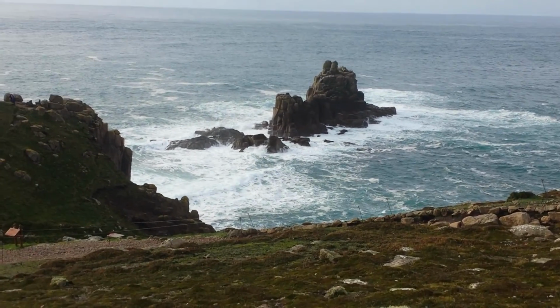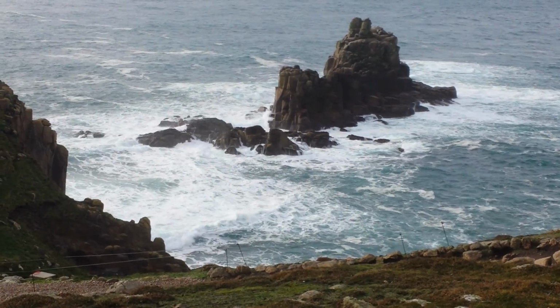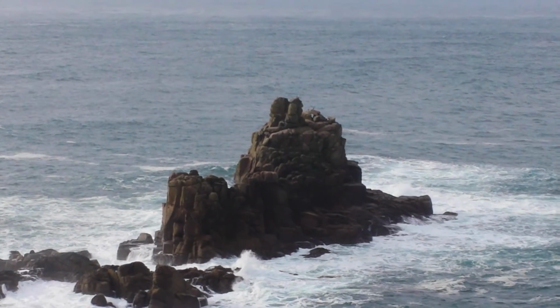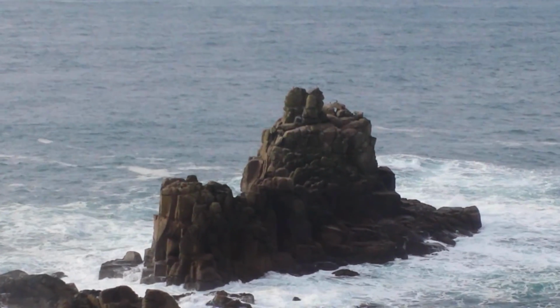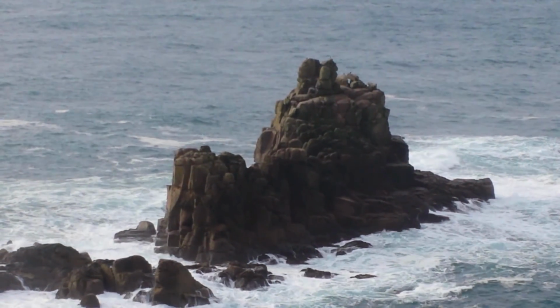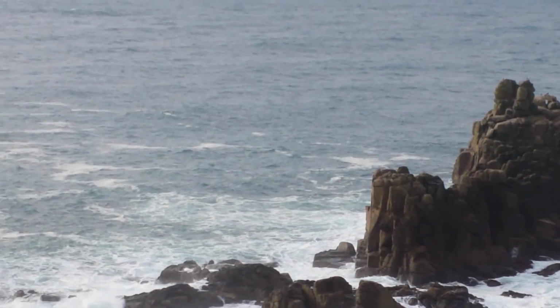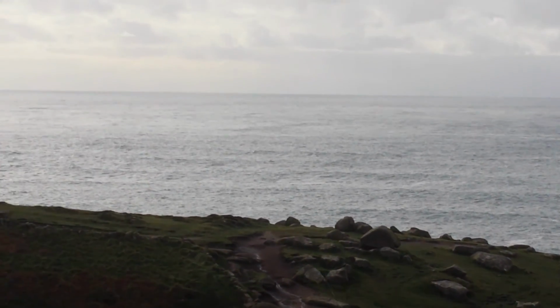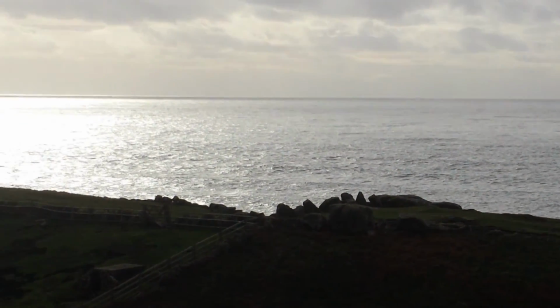Those rocks you see there, where the waves are battering them, and those ones on the top are granite. That's the basement rock in Cornwall. And they continue under the sea to where the Isles of Scilly are.